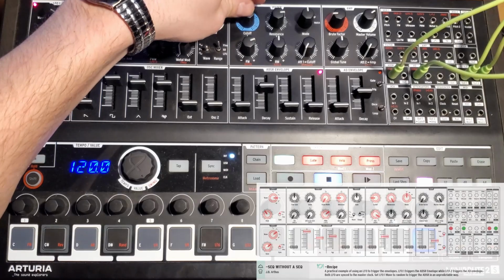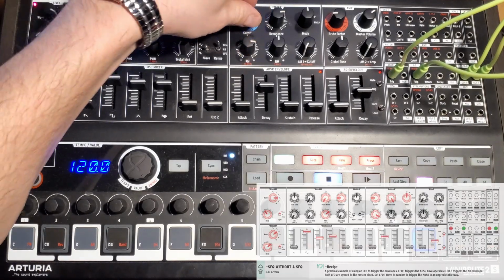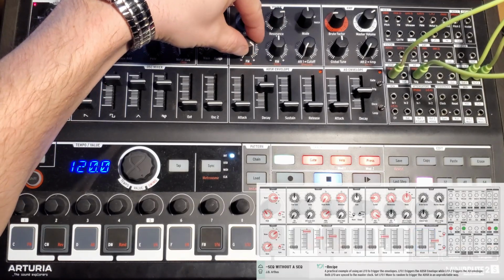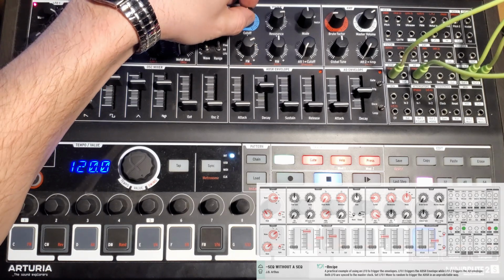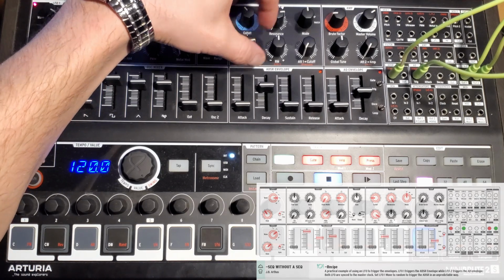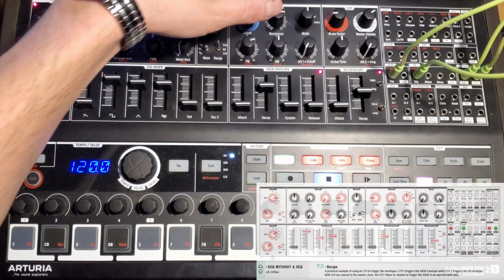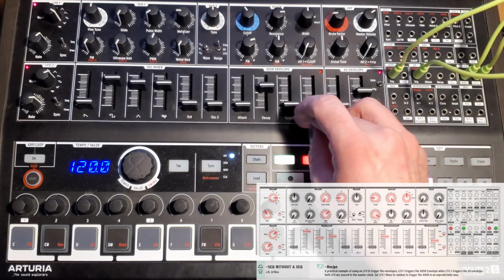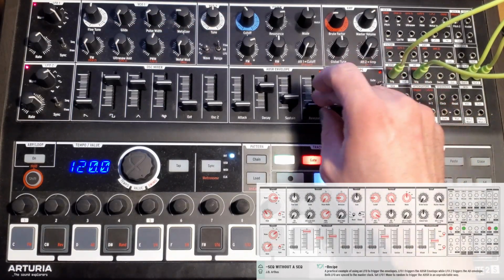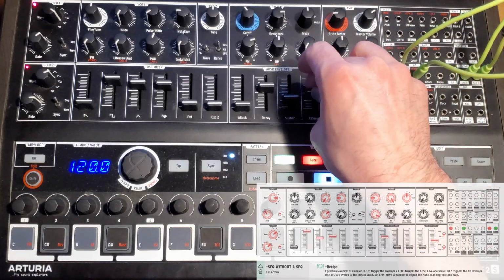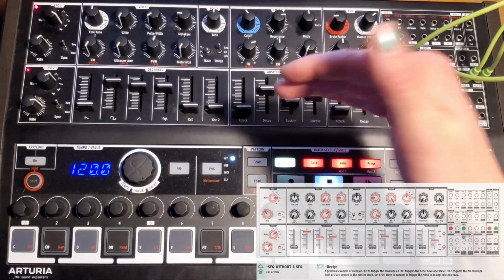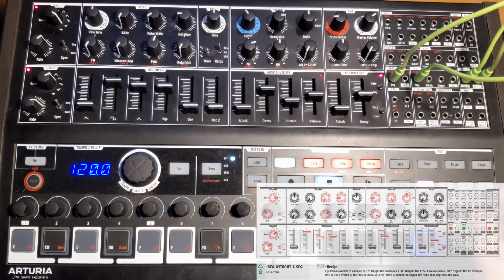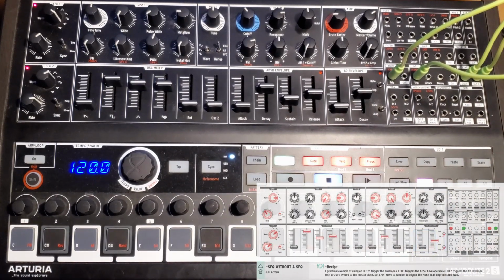Now, of course, you can change the characteristics of the way that the synth opens and closes, just by adjusting things at this point, right?